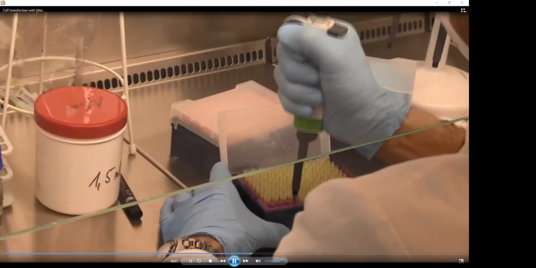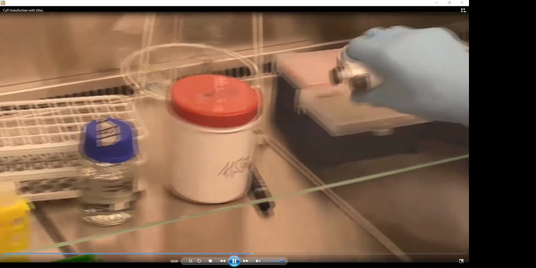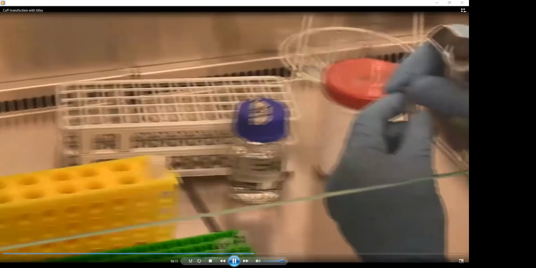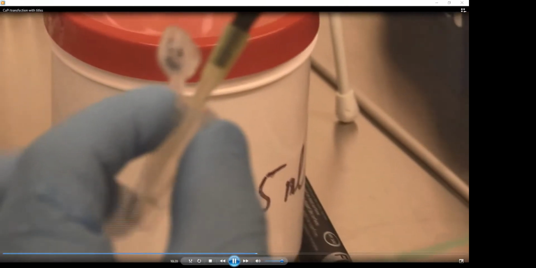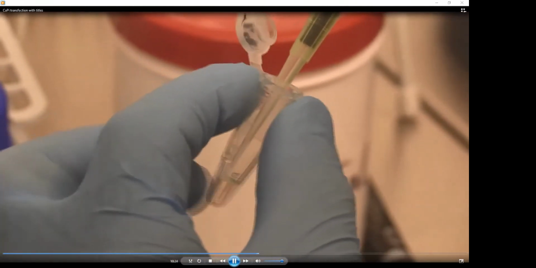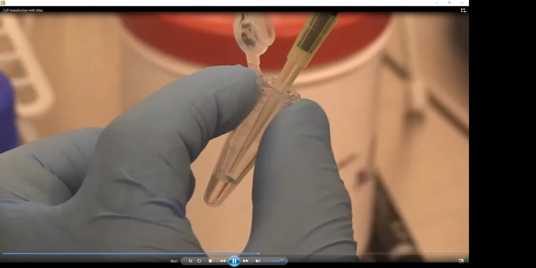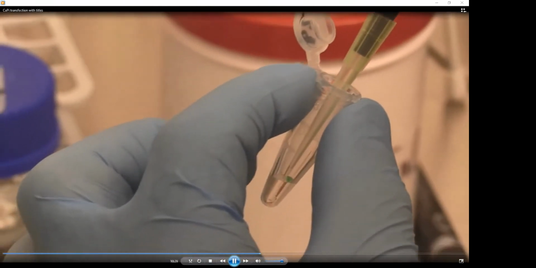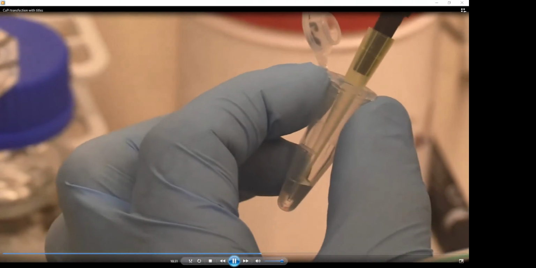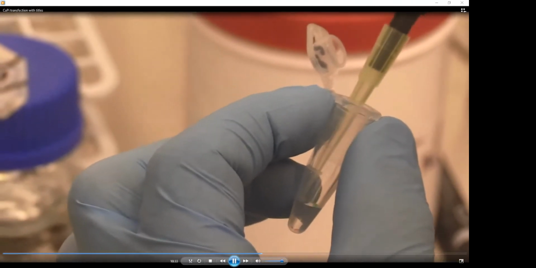Be careful, the volume of the calcium chloride depends on the amount of DNA. So in this case, we have a lower amount of DNA. That's the reason why we are using less calcium chloride, not as in the first sample. Once again, it has to be added dropwise, mixed after each step, and at the end, pipetted up and down 5 times.